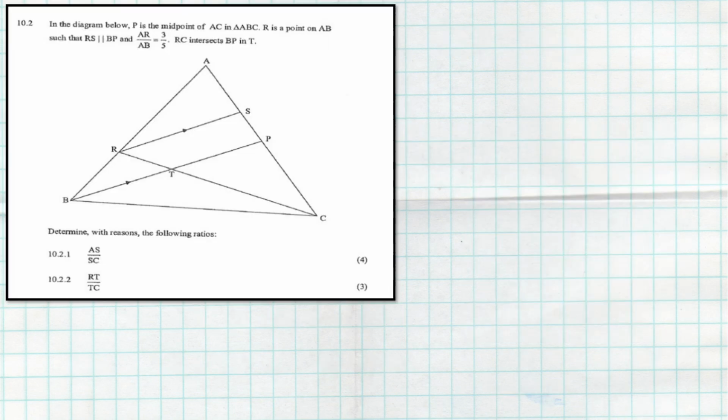Okay, let's now focus on this example that also combines the proportionality theorem and the midpoint theorem. So you are given a diagram and you are told that P is the midpoint of AC. You can see we have point P. They are saying it's the midpoint of AC. It means that AP is equal to PC, right?